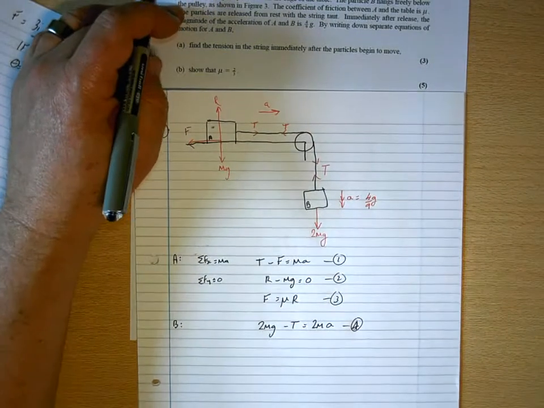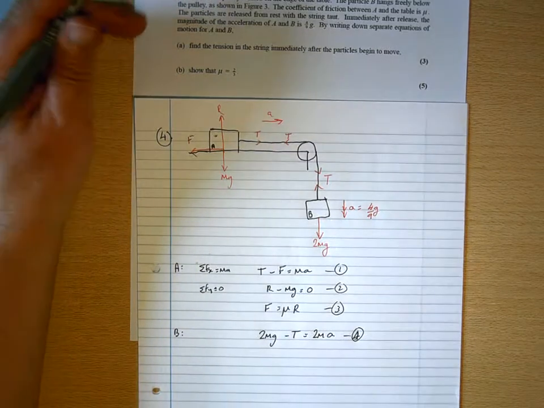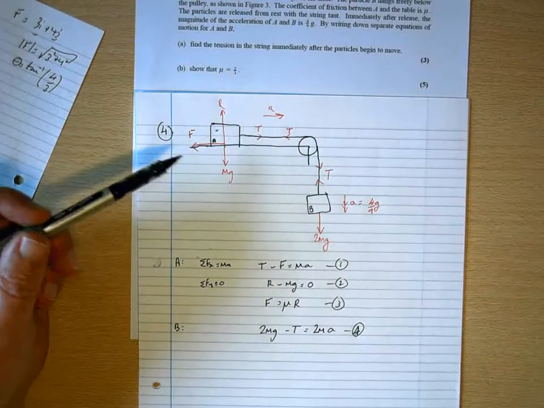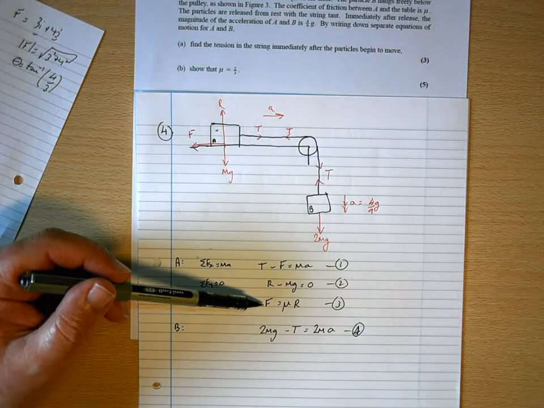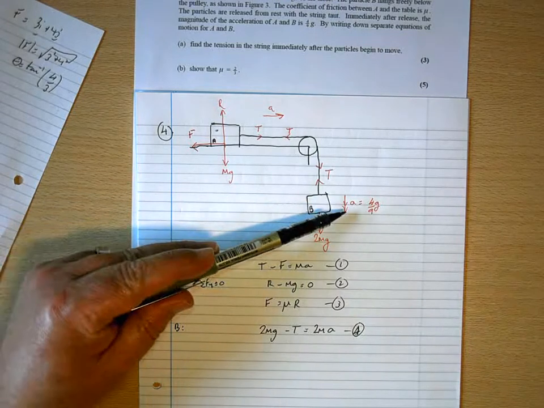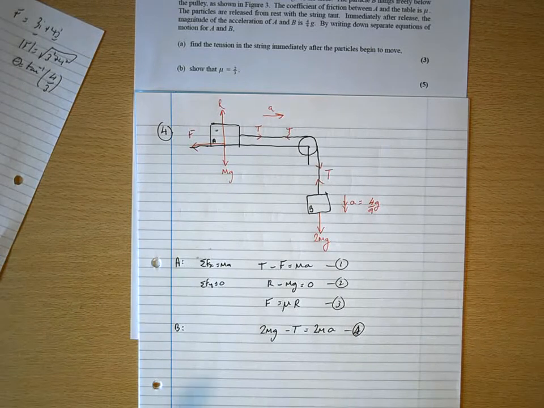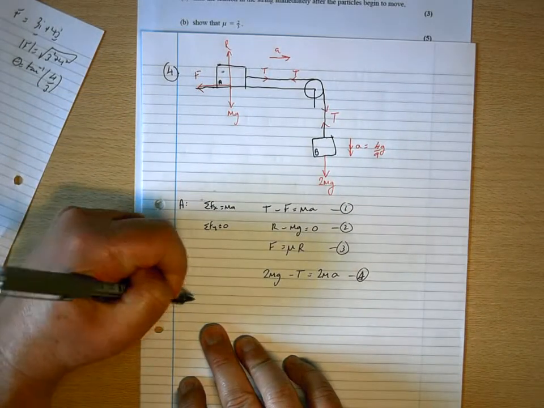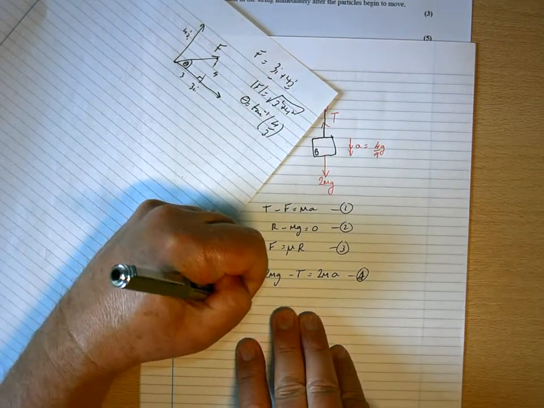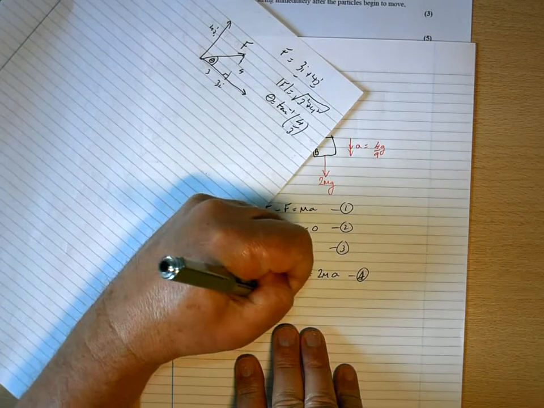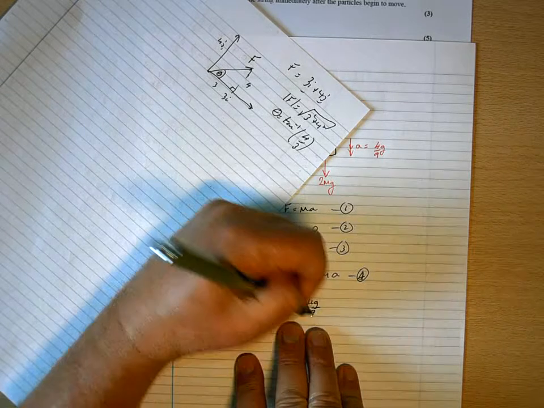The first thing they want me to do is to find the tension in the string and then work out the value of mu. So I need to end up in equation 3, but because I'm given the acceleration, I can get the tension in the string straight out of equation 4. So from 4, I've got 2mg minus T equals 2m times 4g over 9.